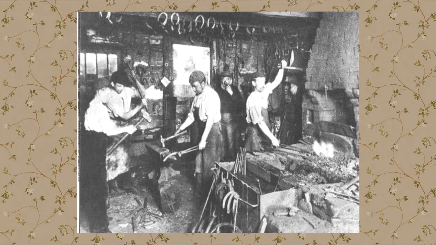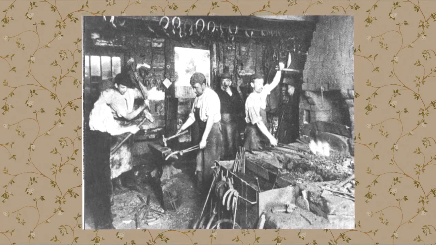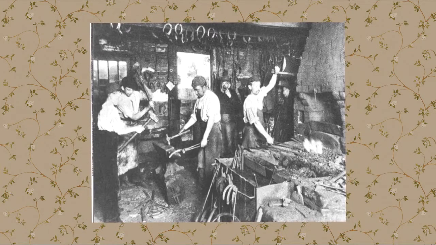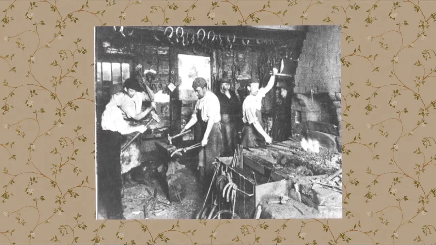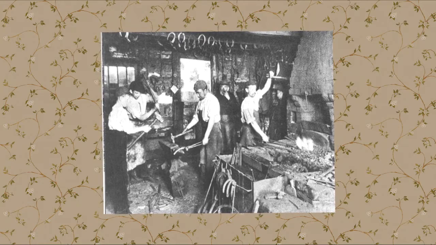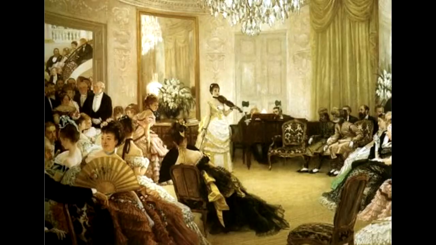This photograph shows several men working diligently in a blacksmith shop. Similar to the American dream, middle-class Victorians believed that with hard work, they could become wealthy. This idea of a self-made man has remained prevalent for hundreds of years around the world.